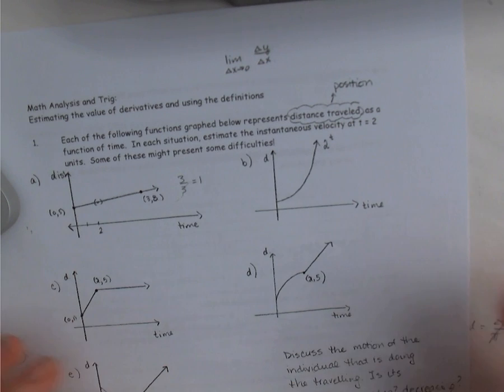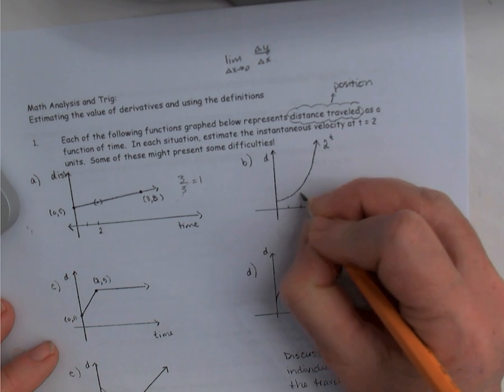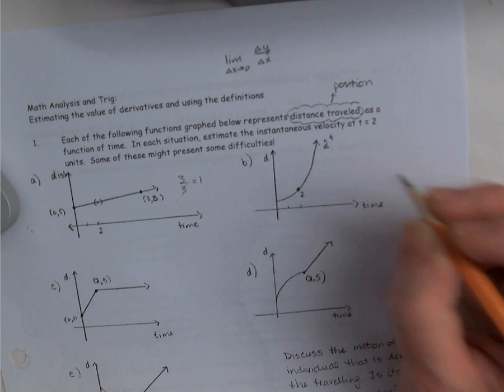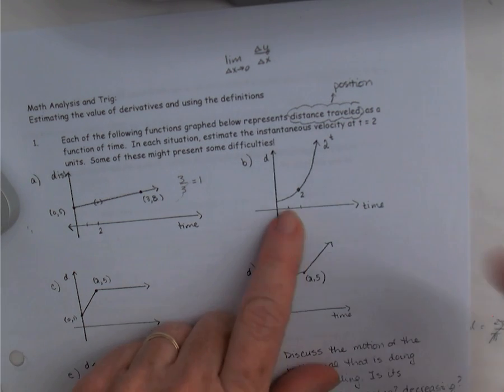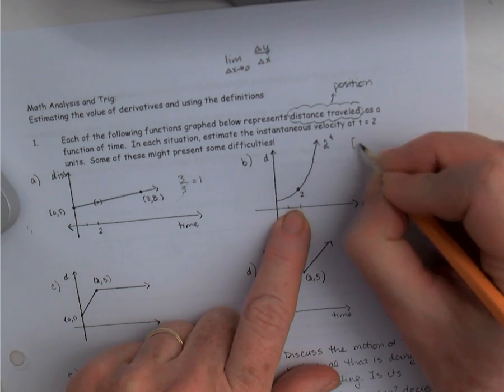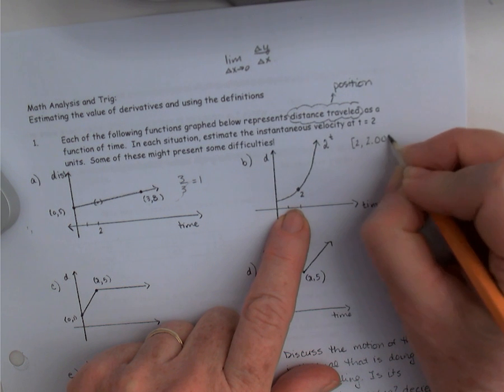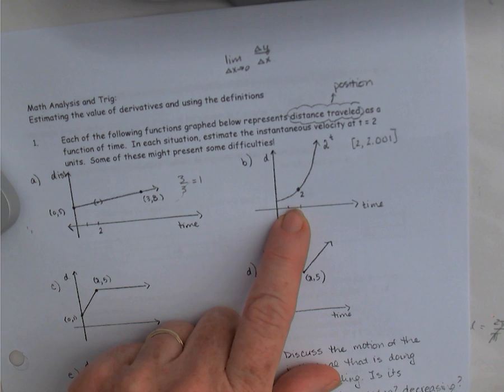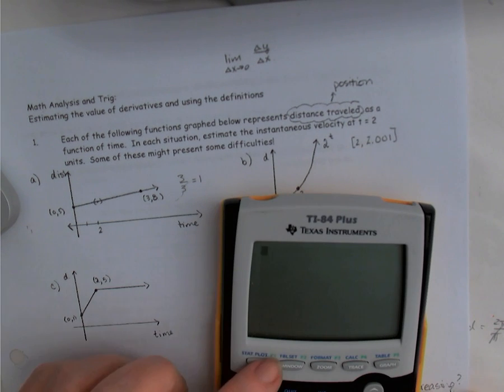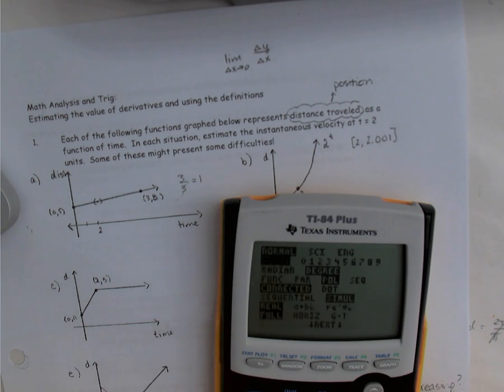For B, we are not so lucky. So we're looking for the instantaneous rate of change at 2. And I'm going to pick, in fact, I'll just demonstrate. I'm going to pick one interval, 2 to 2.001. So what I'm going to do is put my calculator back in function mode, and I'm going to plug this in.